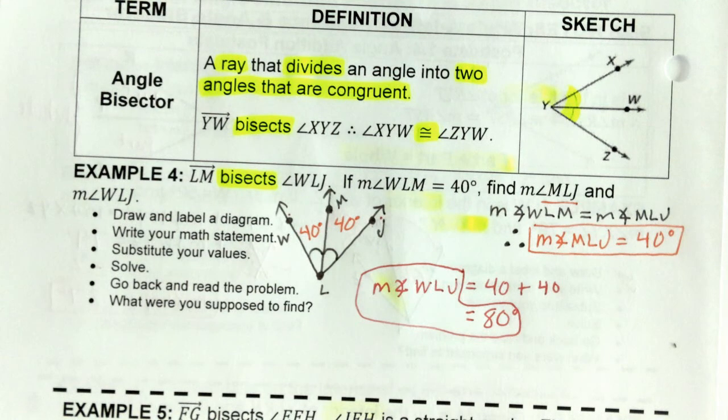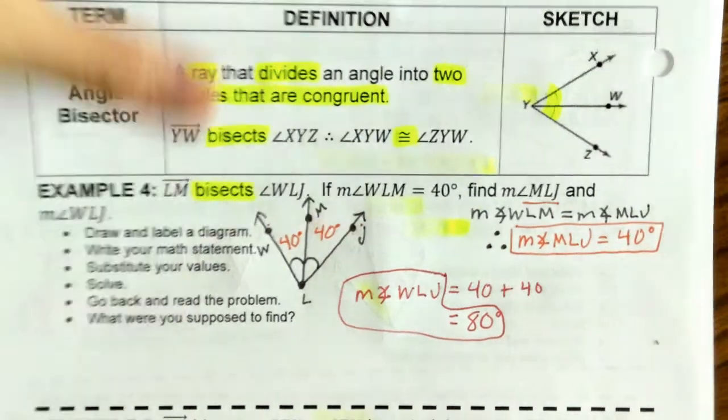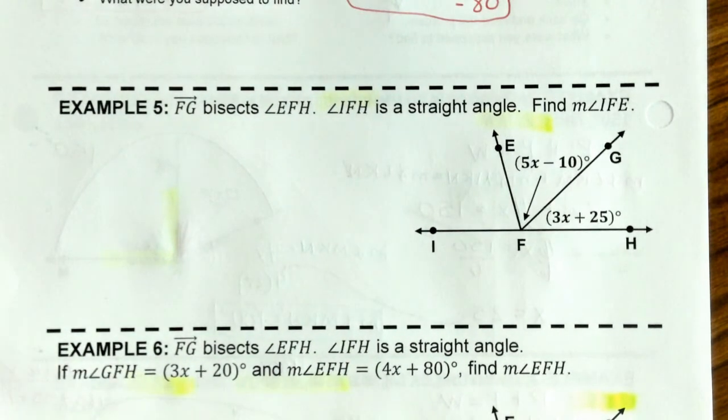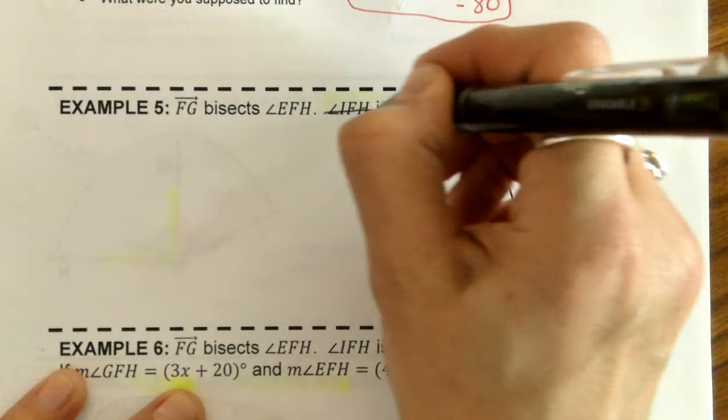So let's try it with some algebra. We're going to change example 5 a lot, because example 5 is very long, there's not a lot of room, and it's going to take forever. So I'm going to cut it down a little bit. Number 1, we already dealt with a straight angle on example number 3 on the other side. Okay? So we're going to just ignore all this.